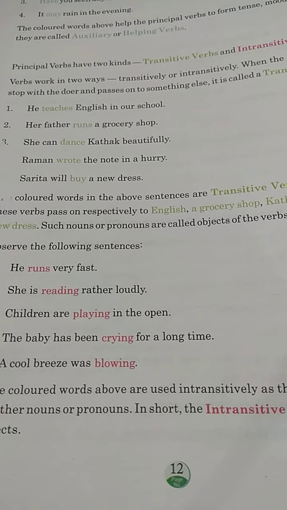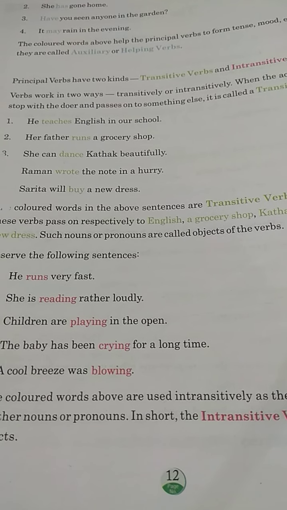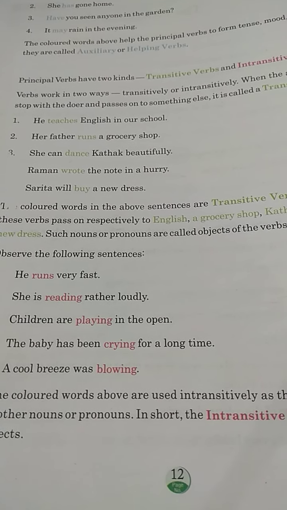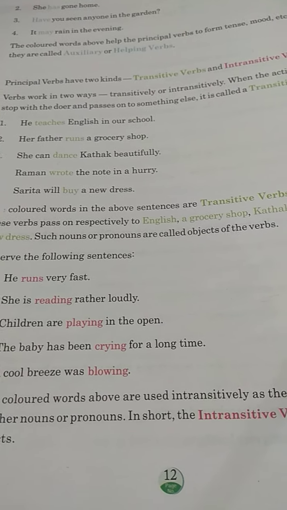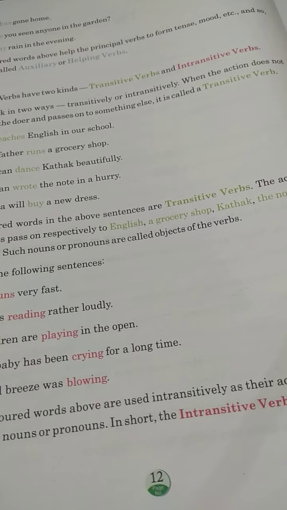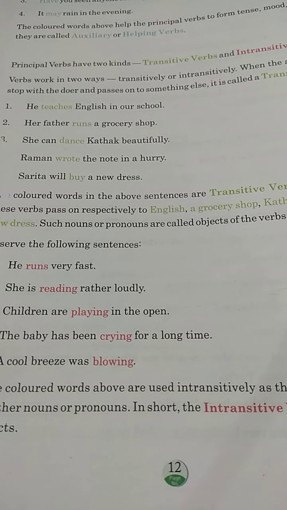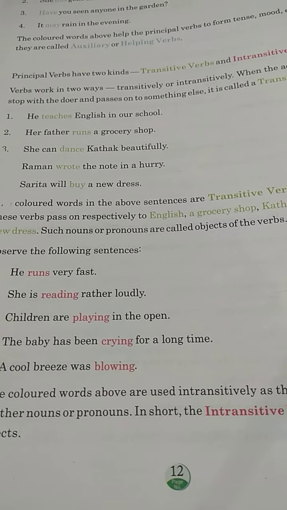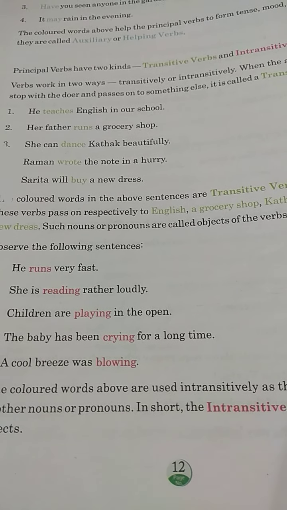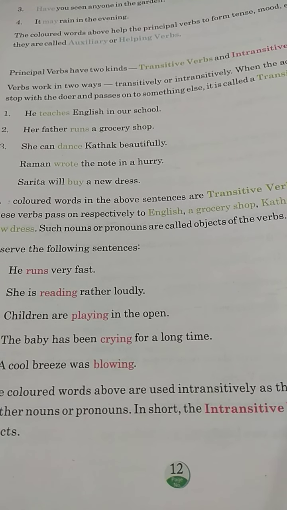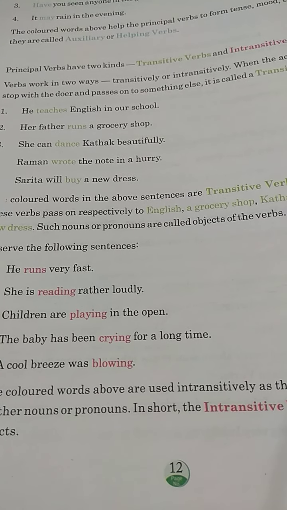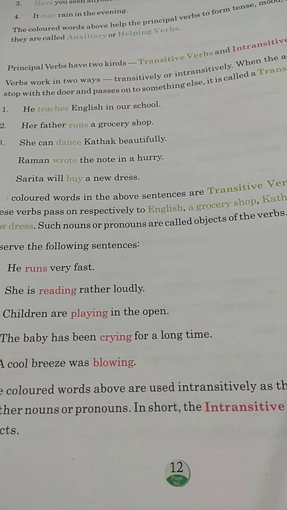The colored words above help the principal verbs to form tense, mood, etc., and so they are called auxiliary or helping verbs.